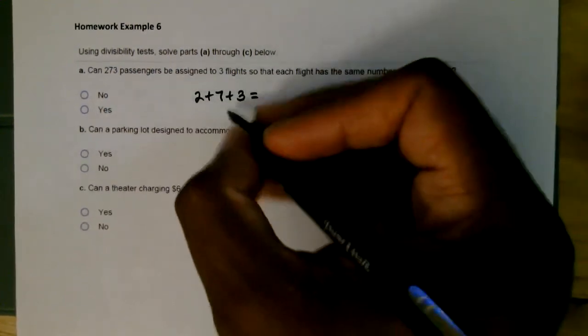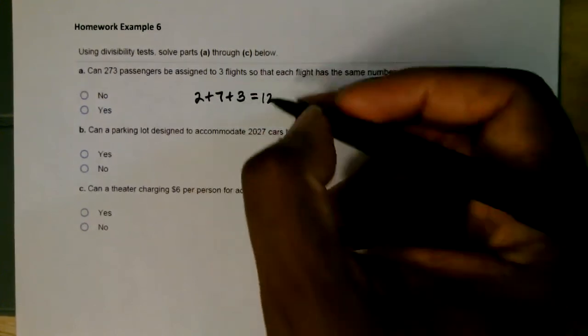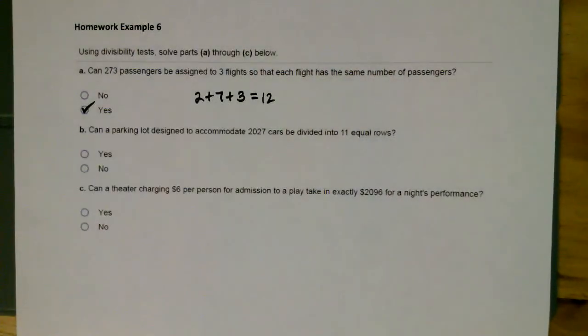So if I add 2 plus 7 plus 3, well, 2 plus 7 is 9. 9 plus 3 would be 12. Is 12 divisible by 3? And the answer there is yes. So we can assign 273 passengers to 3 flights so that each flight has the same number of passengers.